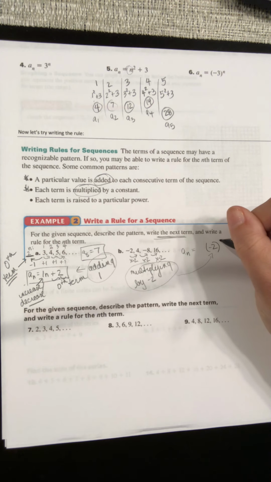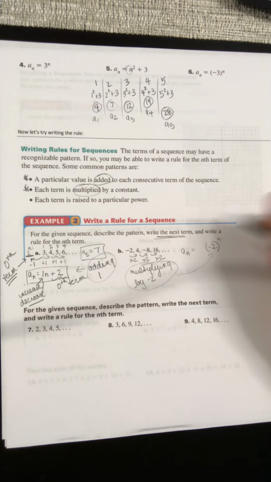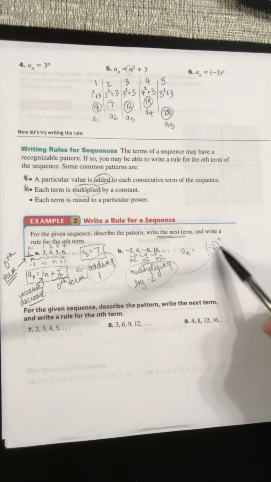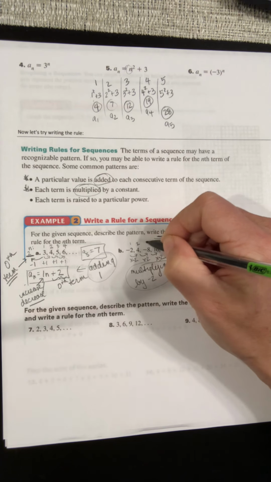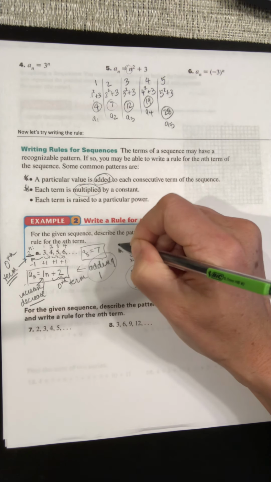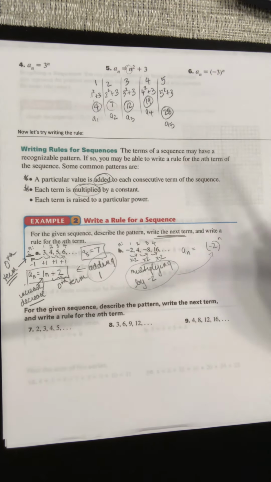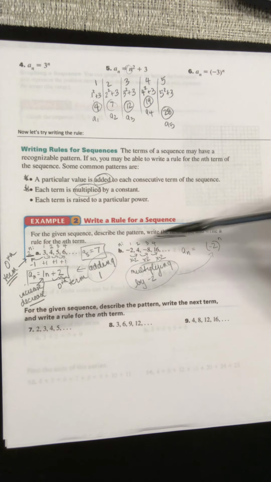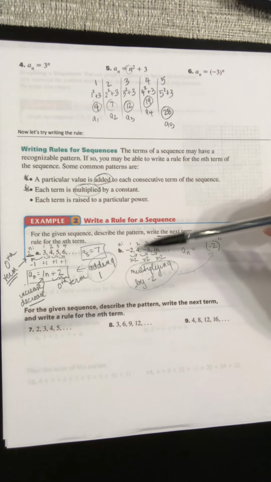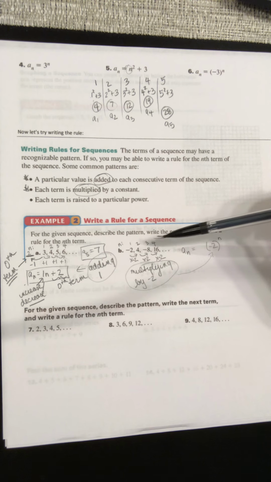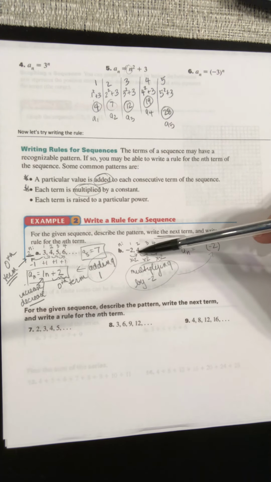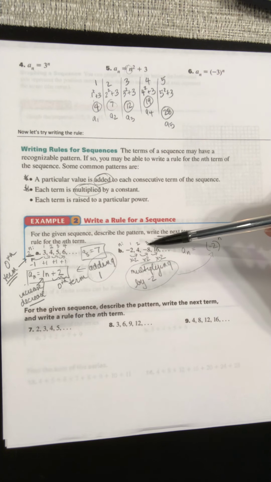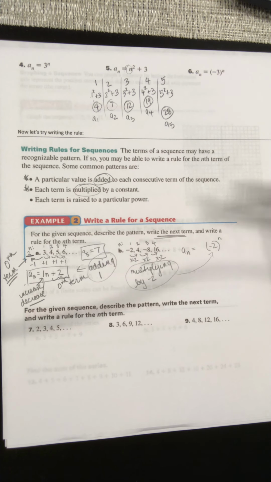So if I just do this as n, right? So that means it's -2 to the first power, and then if I do this, 1, 2, 3, 4, that's always my n's, right? That never changes. So -2 to the first power would give me -2. -2 to the second power would give me +4. -2 to the third power would give me -8.